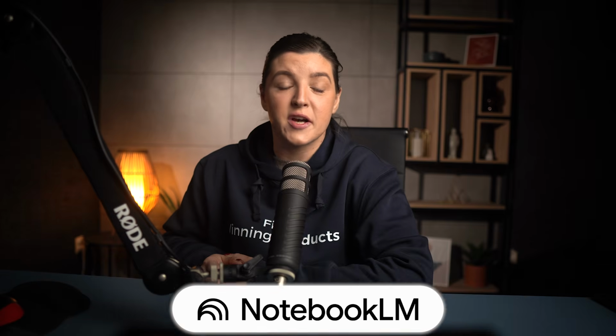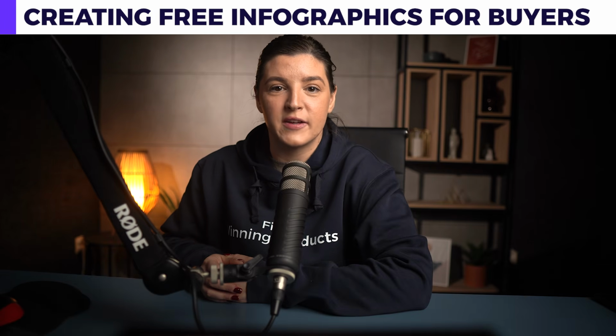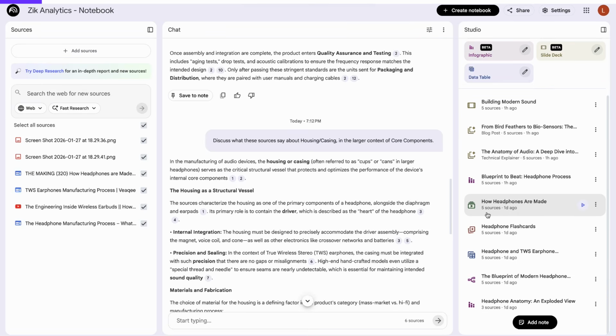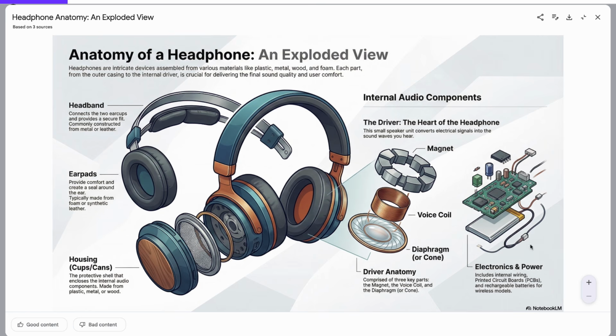One of the strongest and most underrated features of NotebookLM is its ability to generate visual infographics based on the sources you provide. For example, here you can see an infographic I created about the anatomy of headphones.